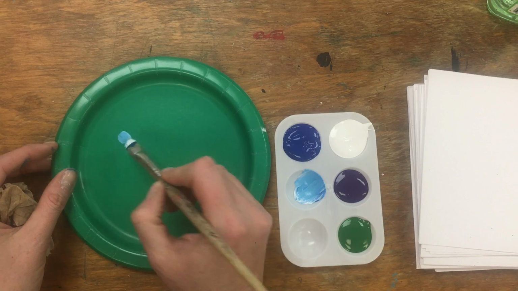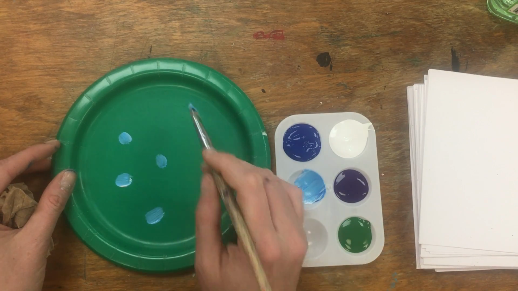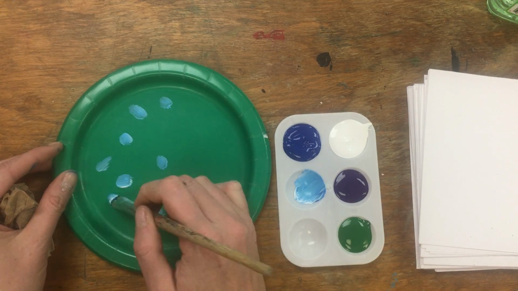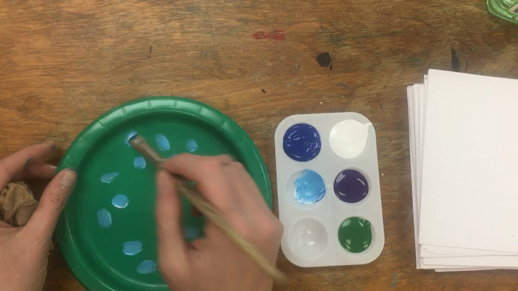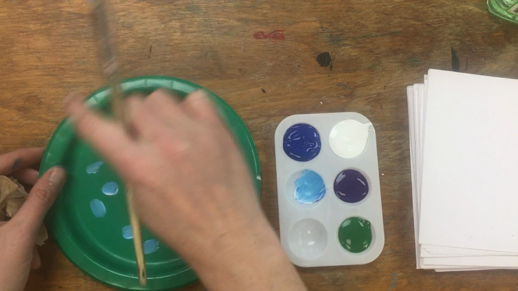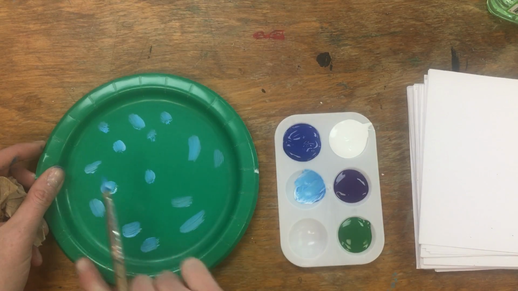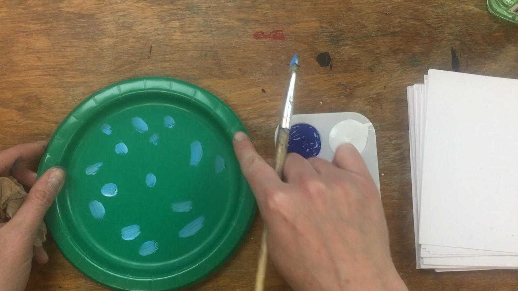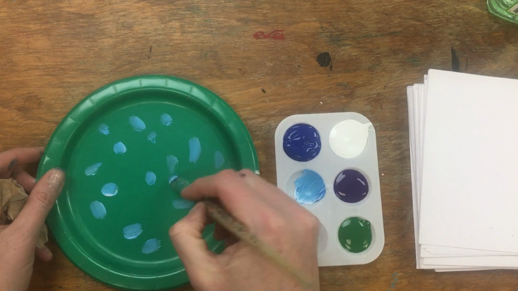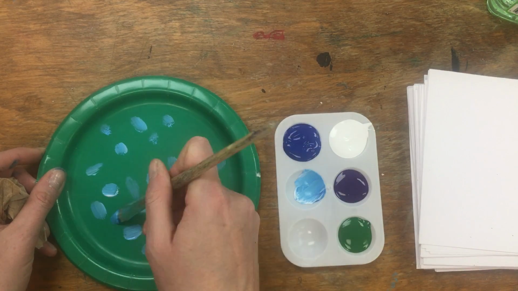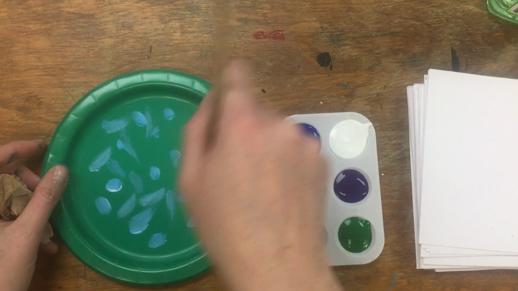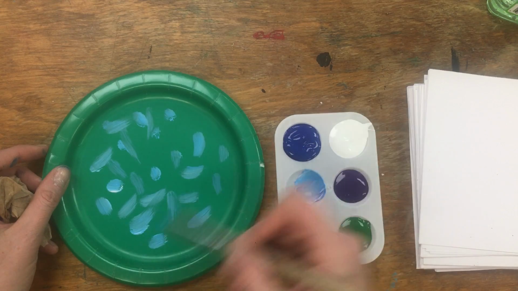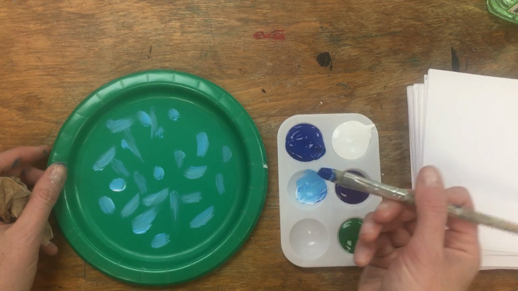Now, just like Monet, he used single brush strokes. So I'm going to start by just doing single brush strokes across the green plate for water. I don't want to paint these edges in. I want this to be the edge of my bank. So this is the water, this is the edge of the bank, and I just want to create brush strokes. Remember, we're not painting like this, and we're not painting it all in light blue. You're doing strokes of paint.